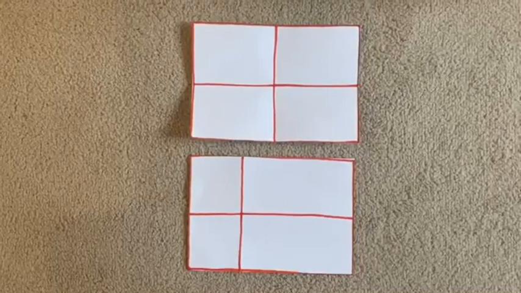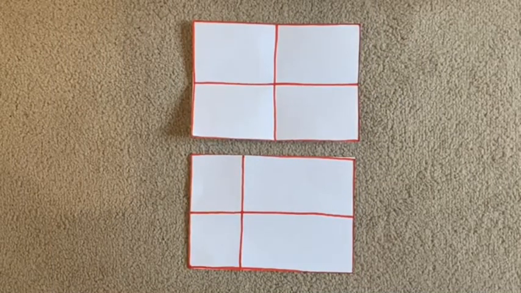Now for the second part of the session, what we will be doing is developing our understanding of being able to identify a quarter within a 2D shape. And you will see there are 2 rectangles for you to look at. They have been separated into 4 parts. However, only one of them has been correctly separated into a quarter or into quarters.